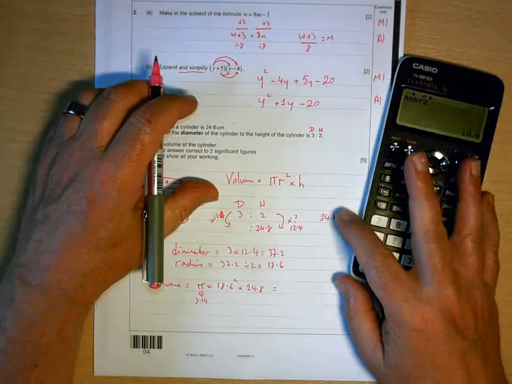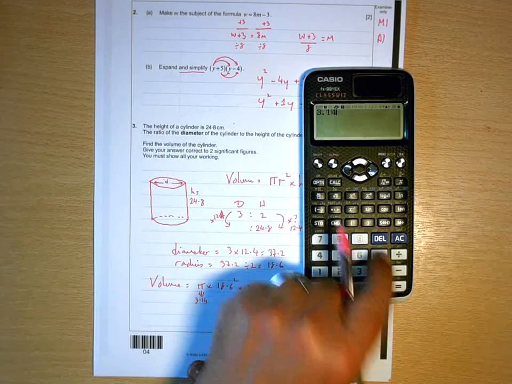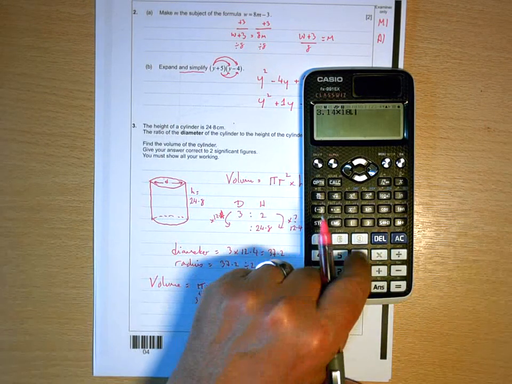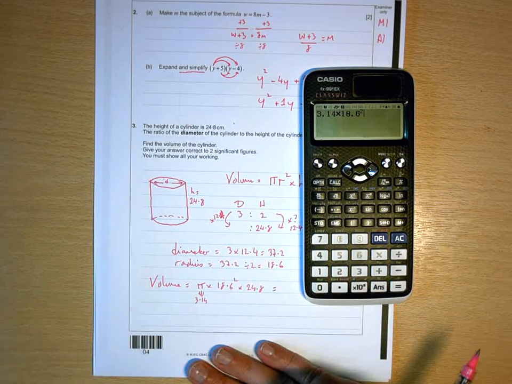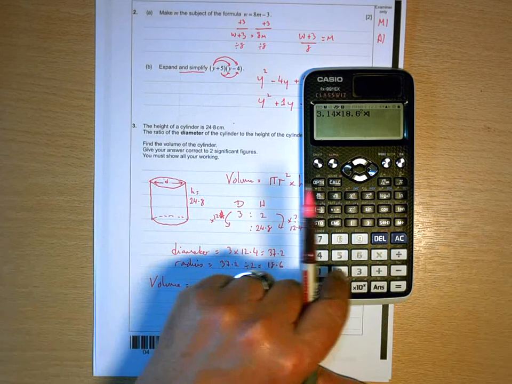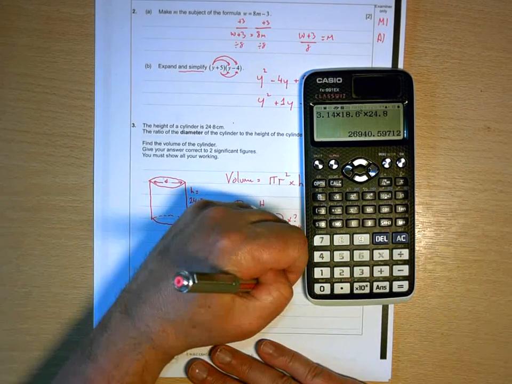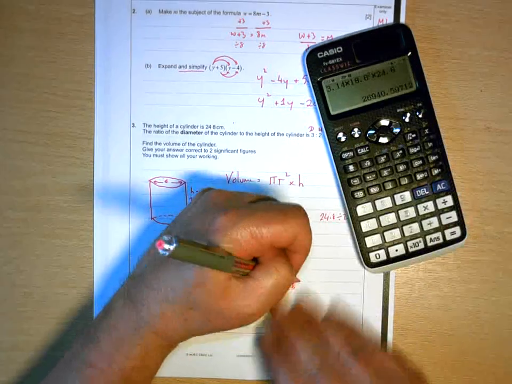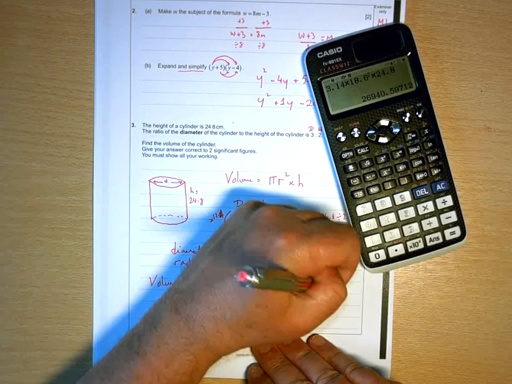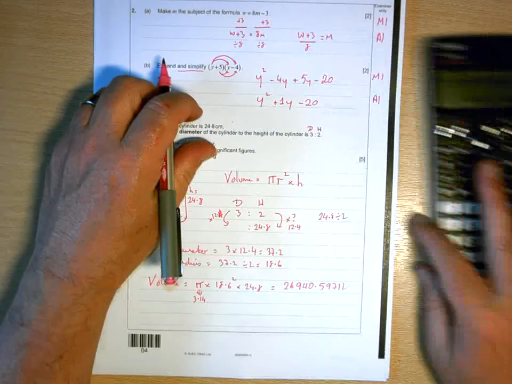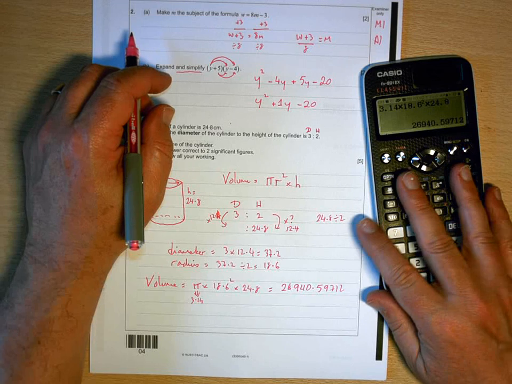So I'm going to go 3.14 times 18.6 squared, let's use the x squared button, times 24.8. So that equals 26,940.59712. So I've just written out the full string there.